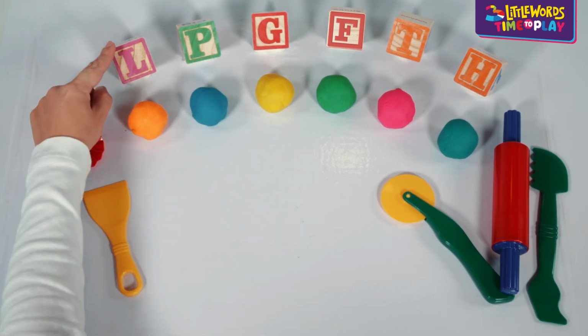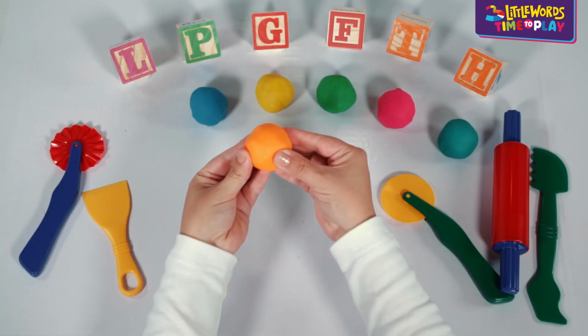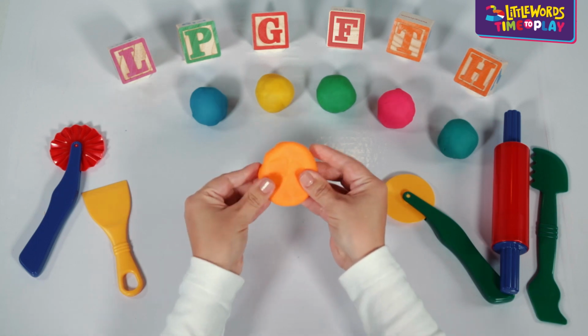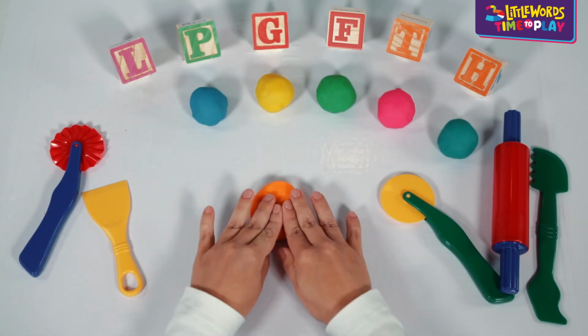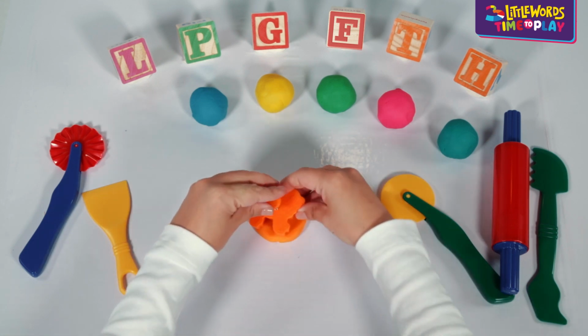This is the letter L. Let's get the Play-Doh. What animal will I make that starts with the letter L? Do you know? Let's put the mold here.